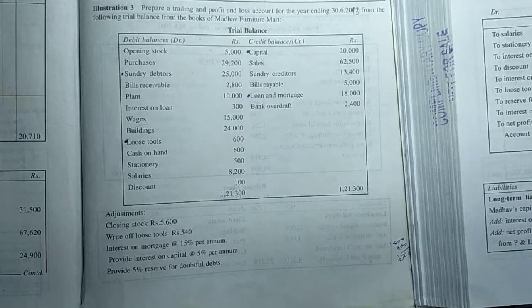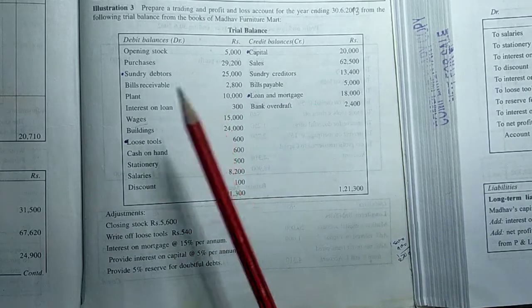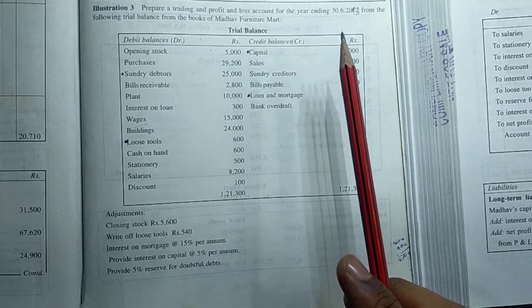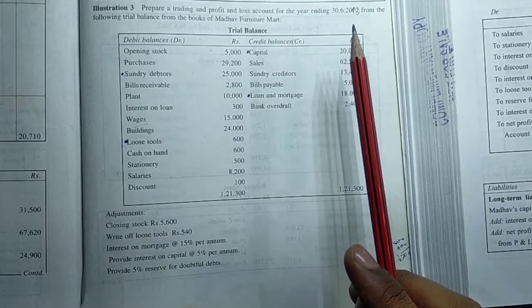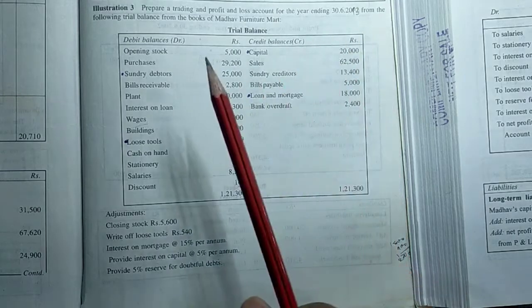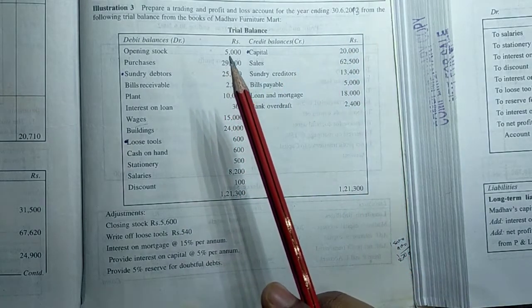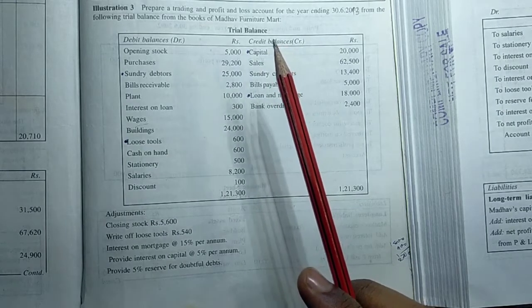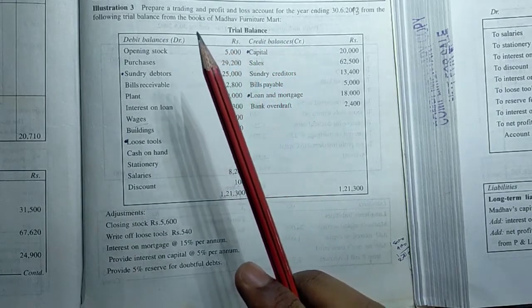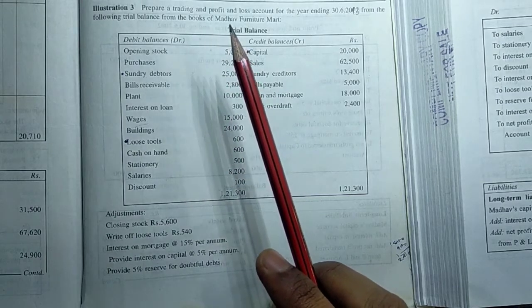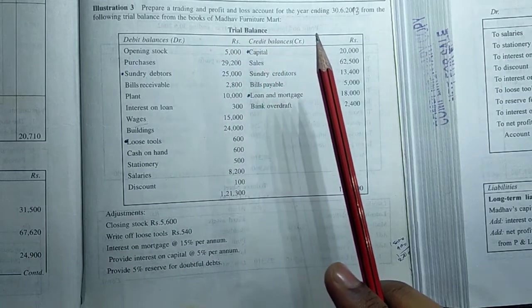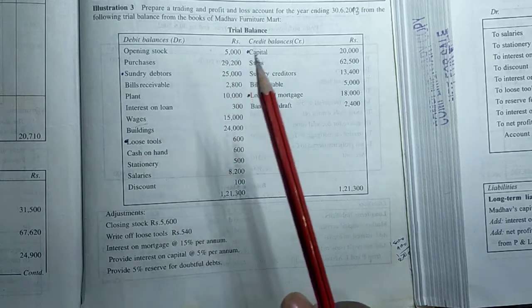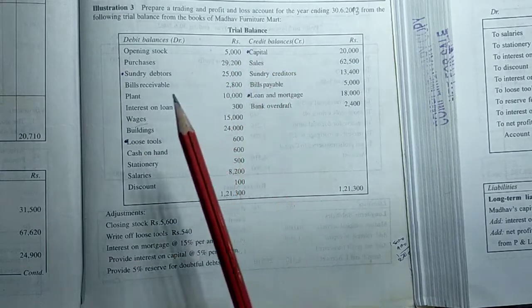We'll start now. This is illustration 3. Prepare a trading and profit and loss account for the year ending 30th June 2013 from the following trial balance from the books of Madhav Furniture Mart. What we need to do is create a trading account, a profit and loss account, and a balance sheet statement. We have to create these three.